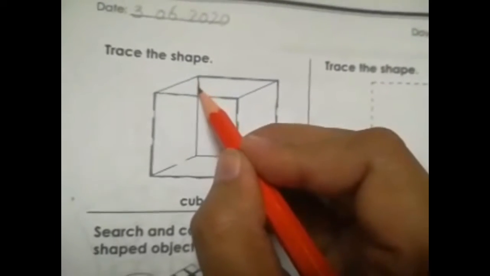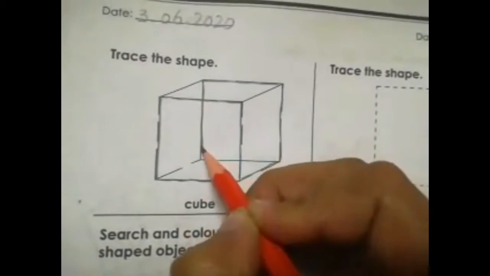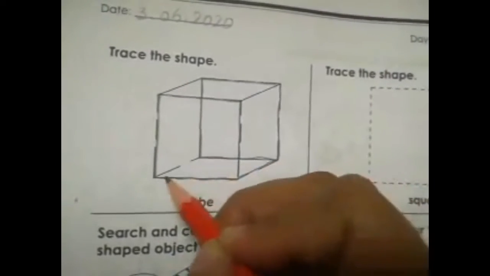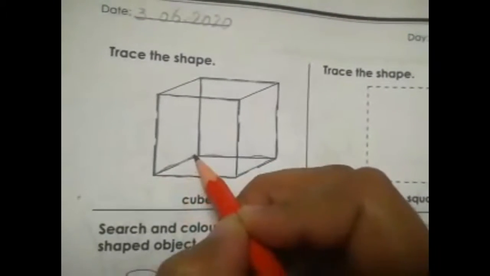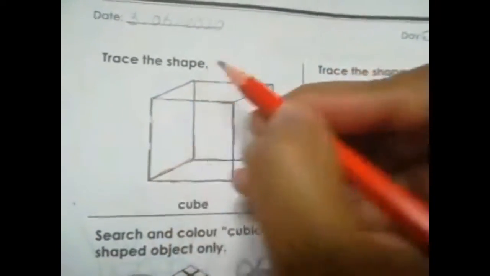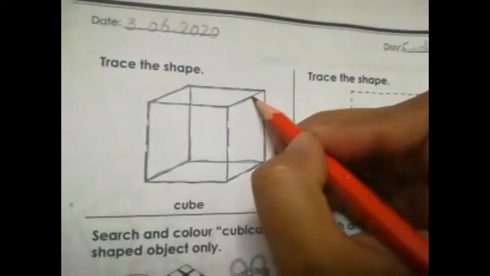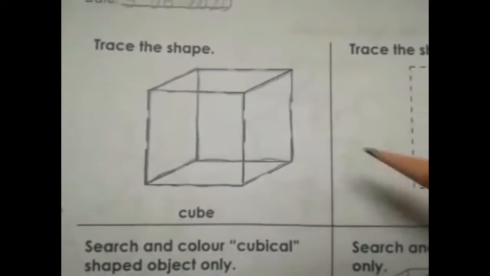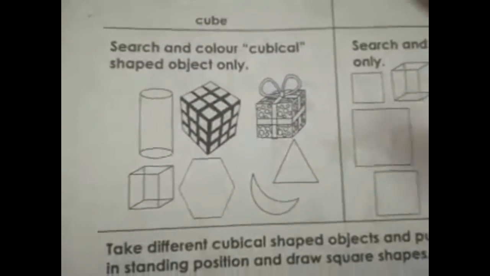Trace all the lines. What is this? Cube. Like this. Okay. Trace the cube shape. What is this? Cube. Okay. We will do this activity of cube shape.